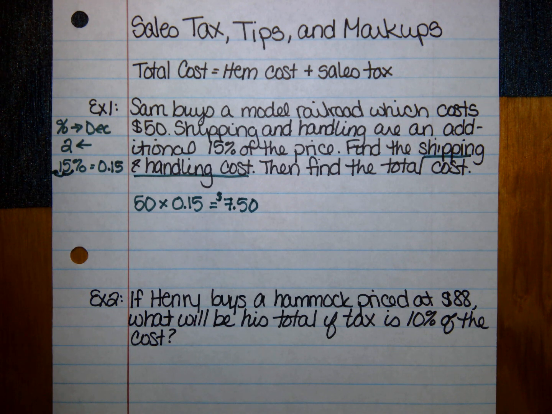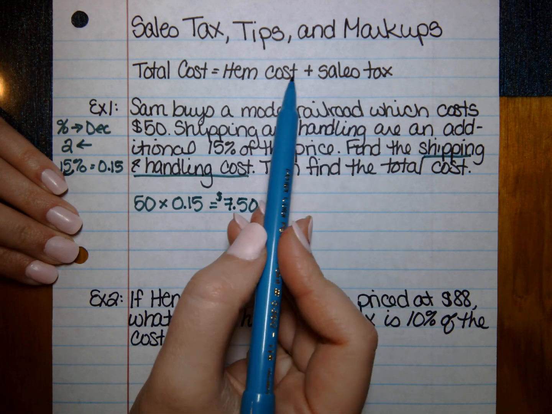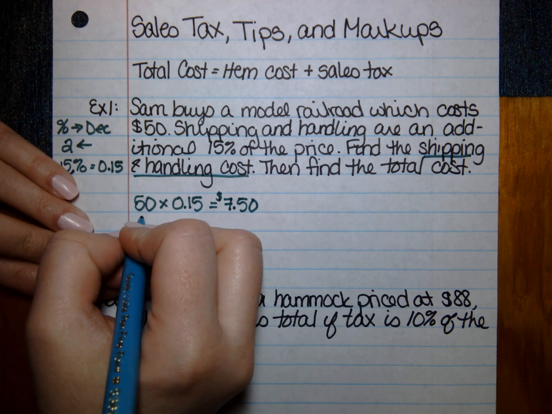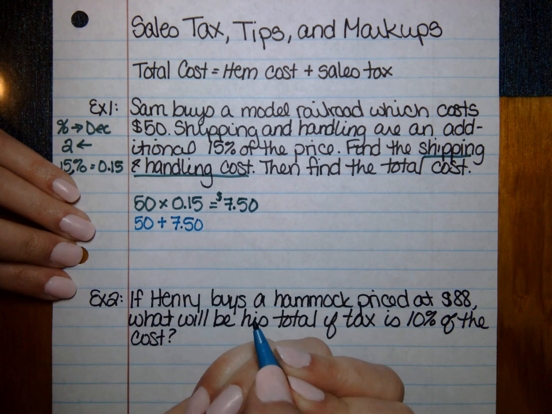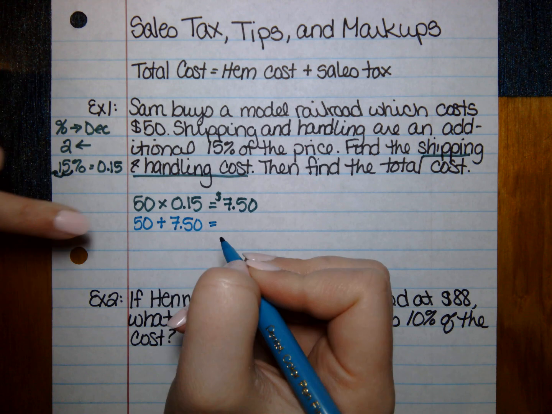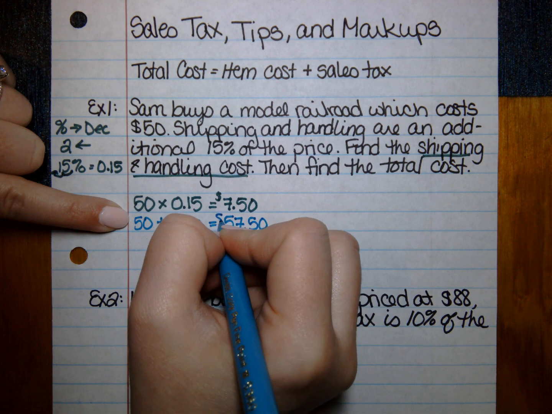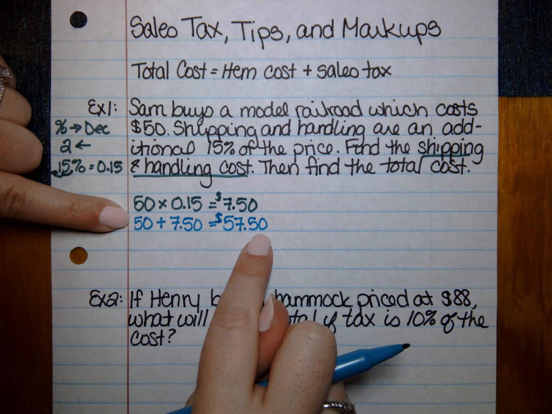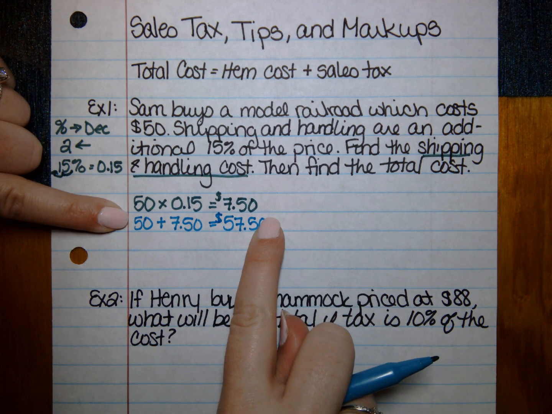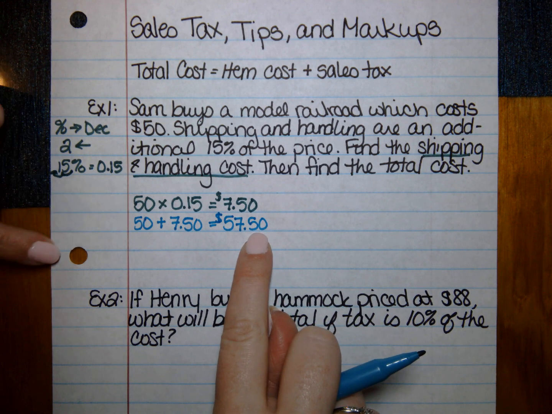Now it says to find the total cost. My total cost is now going to be adding the sales tax, in this case the shipping and handling, to the item cost. So I'm going to have $50 plus $7.50. You can do it horizontally, like I've shown here, which is going to give you $57.50. Your dollar sign goes in front of the number, not at the back, and you always have two decimal places. Even if there isn't a second place when you plug things into your calculator, make sure you add that 0 because money always has two decimal places.